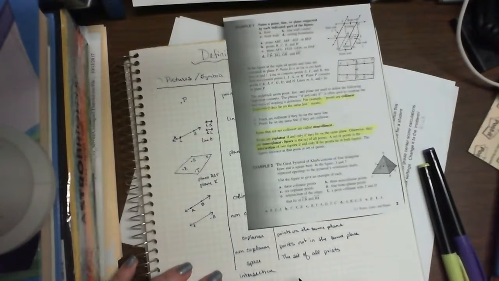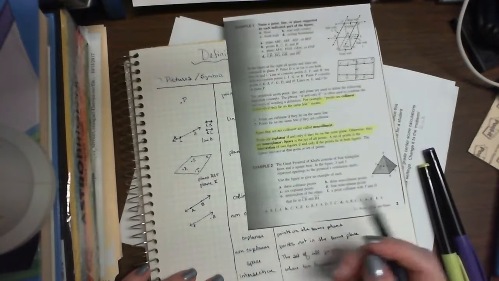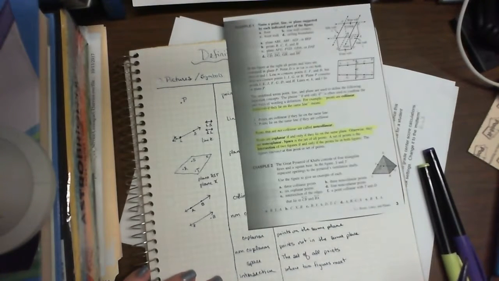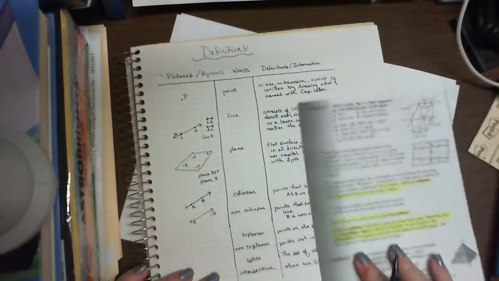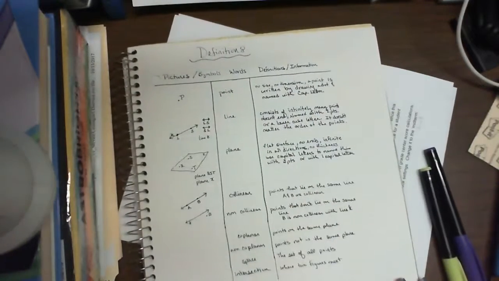A set of points is the intersection of two figures if and only if the points lie in both figures. Where two figures meet. That's what an intersection is. So this would be the first definitions page for you.